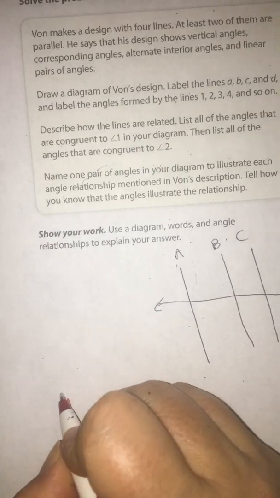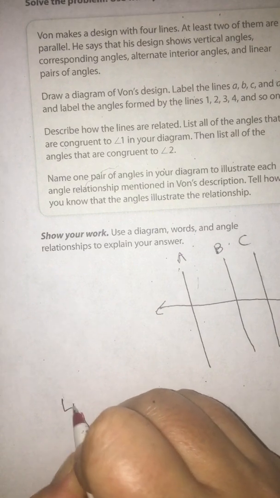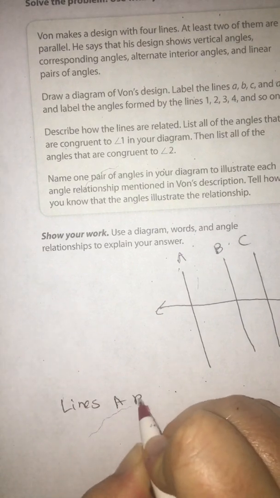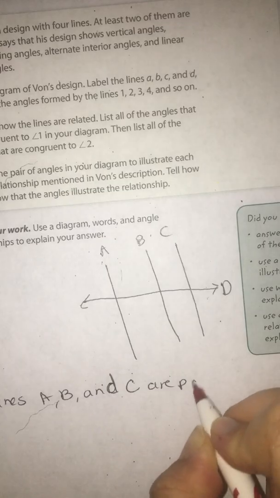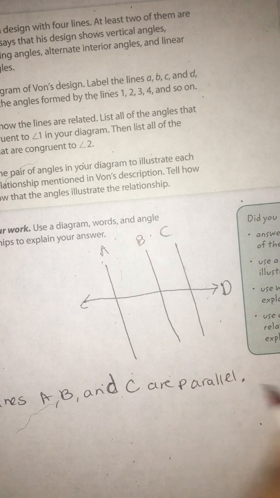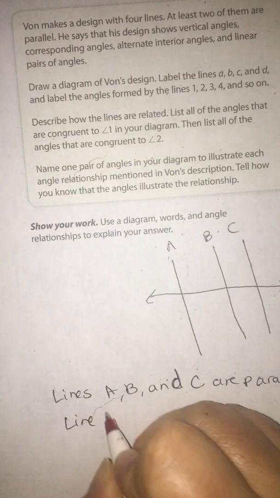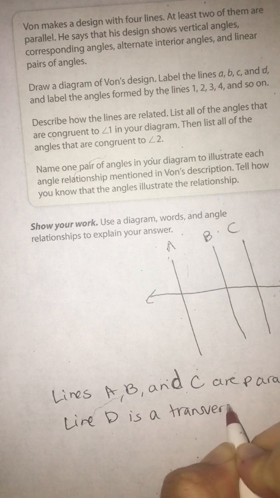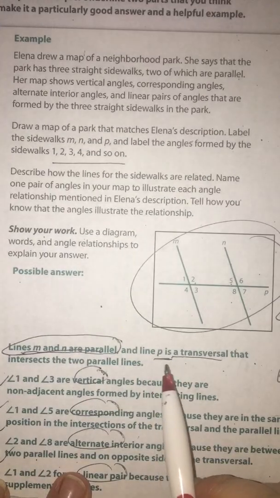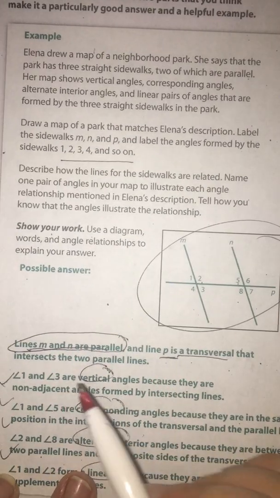Okay, so I'm already going to say that lines A, B, and C are parallel. Line D is a transversal that intersects the parallel lines. So you see, I'm taking my example that said that, and I'm making sure I'm writing the same idea, right?